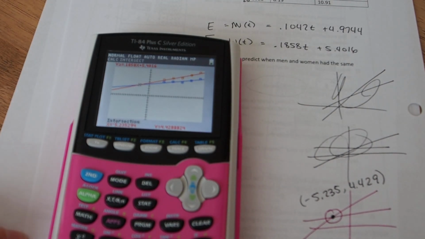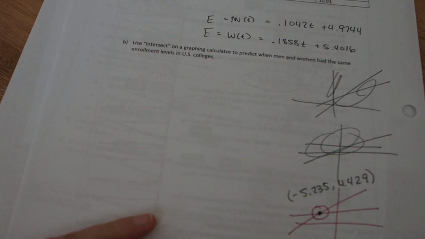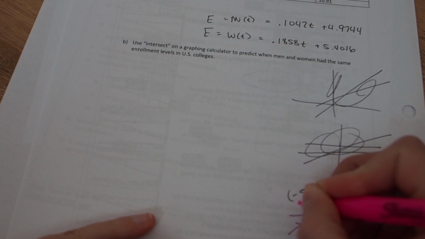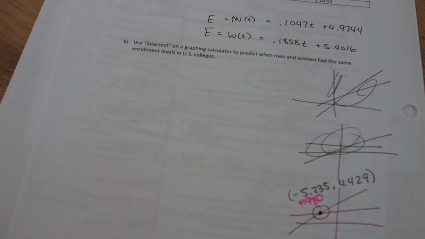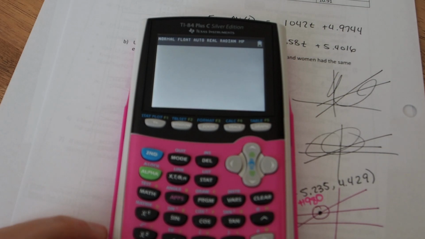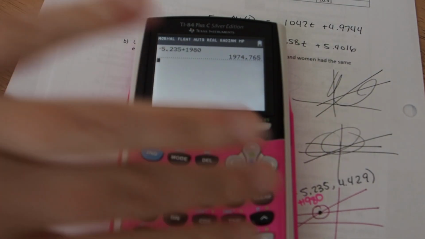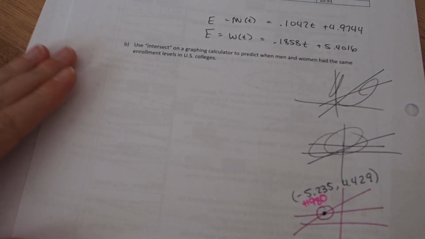There we go. Last, we just need to interpret this. We know that our starting year was 1980, so -5.235 plus 1980 puts you in 1974. It's easy to think it's 1975 because you're subtracting 5, but you've got to subtract that 0.2 also because you're still a month or two previous to the end. You're in 1974.